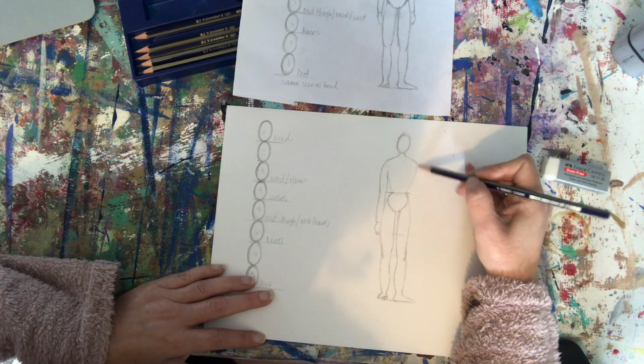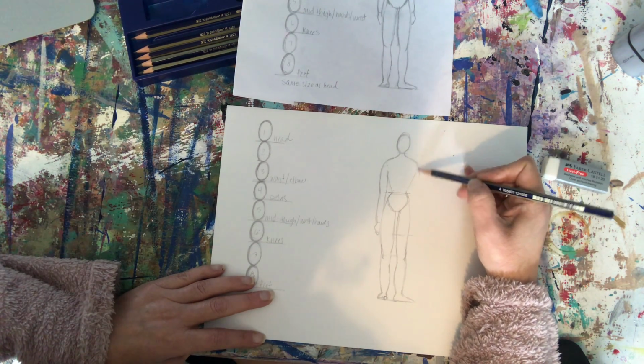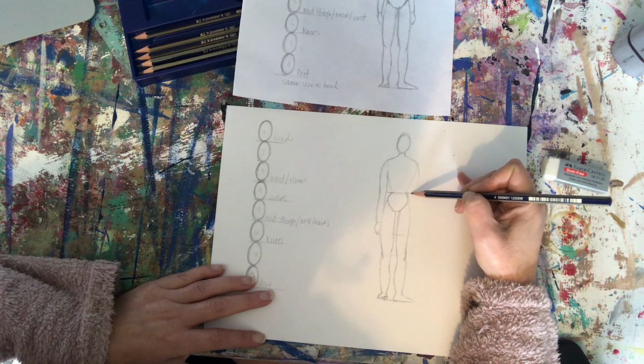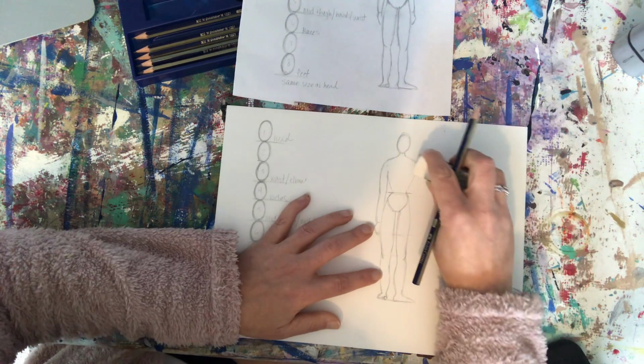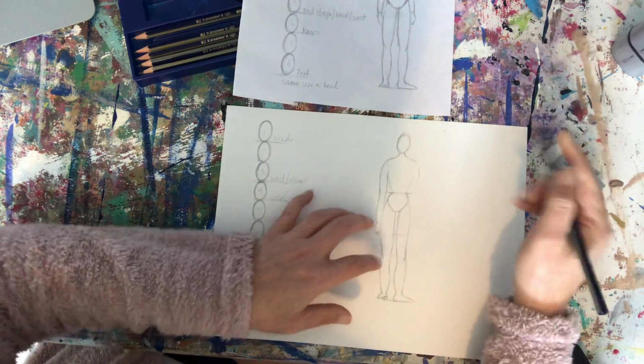Okay, let's do the same thing on the other side. Bringing that shoulder down. Here's our elbow. I'm going to erase this part.